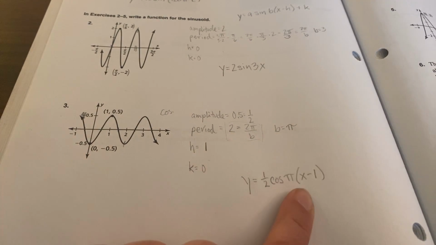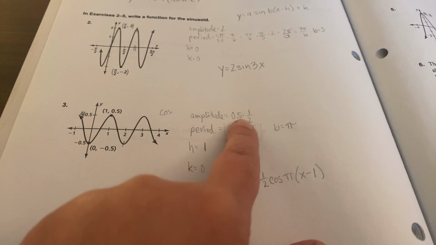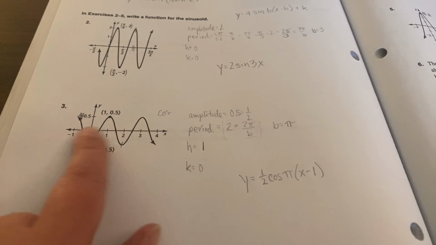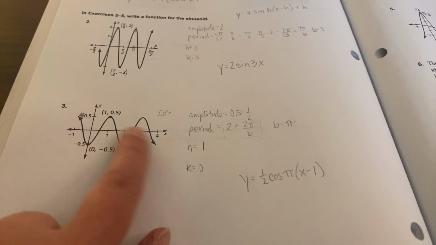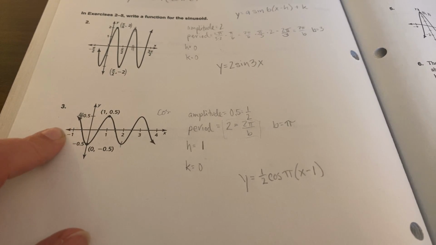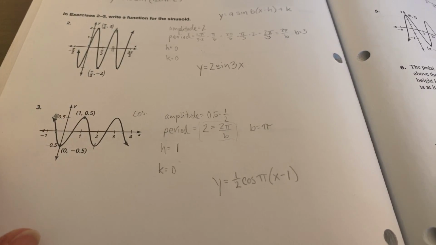We figured that b is pi. We know that the amplitude is 1/2, and there is no vertical shift, right? It goes through your middle center line, sort of goes through the x-axis. Okay.